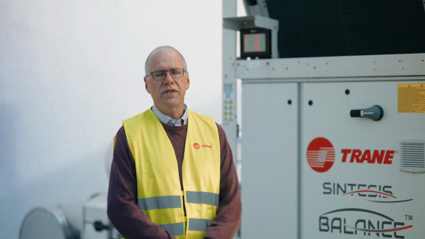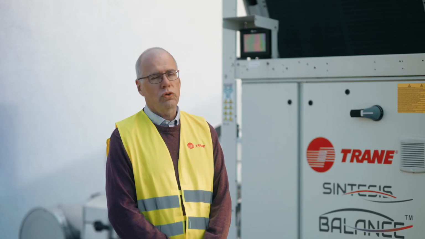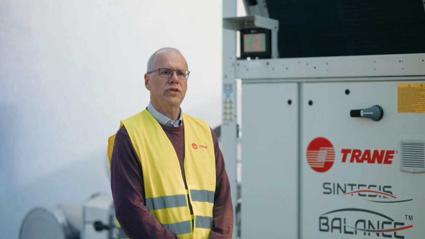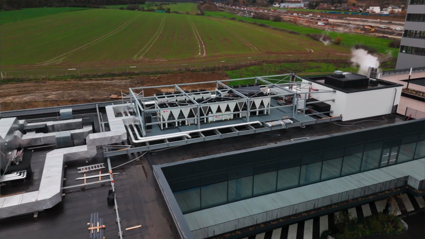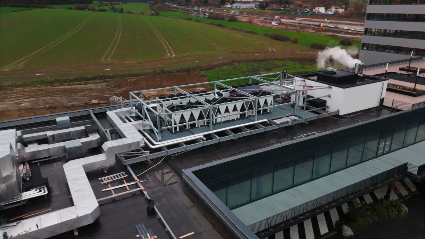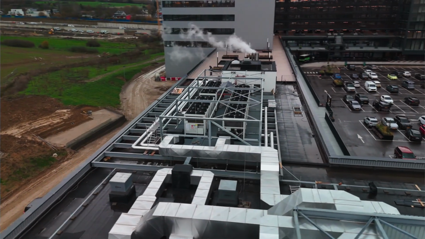Business benefits are mainly in terms of efficiency. With this type of system, you can reach 300%, 400% efficiency. That means you can improve the efficiency and reduce the operating costs. On top of that, you are reducing your carbon emissions.